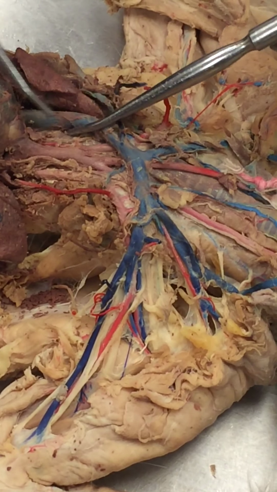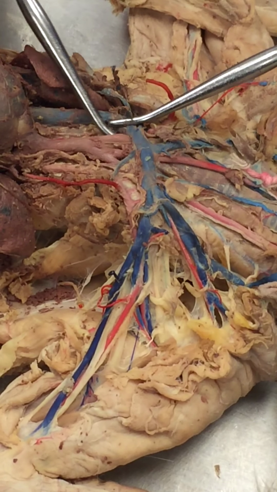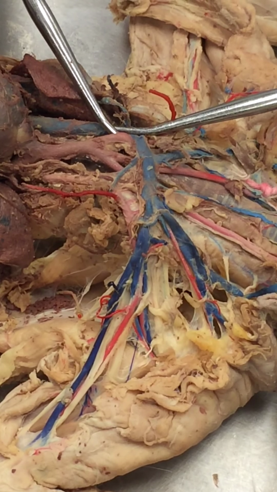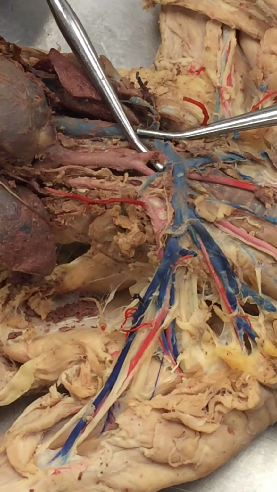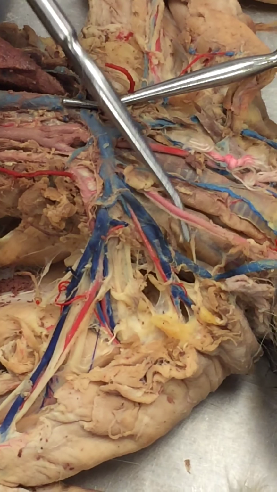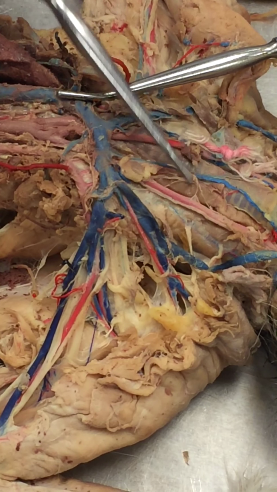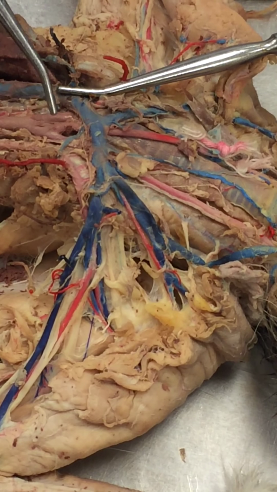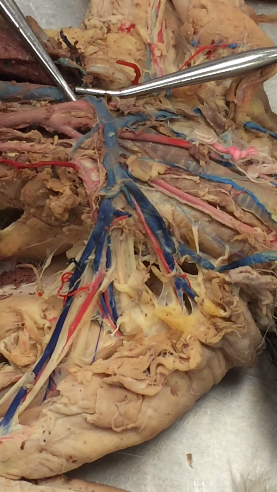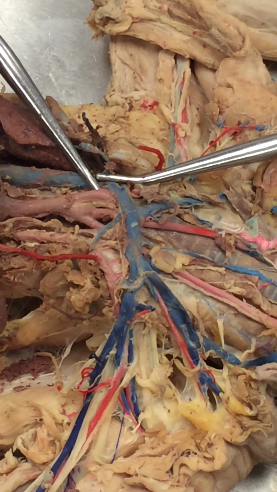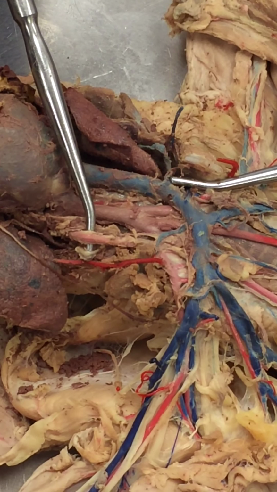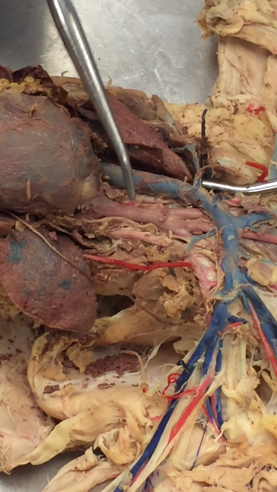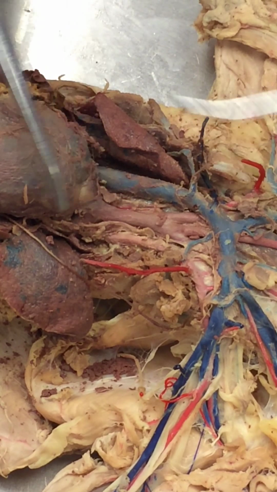And then this, of course, is the superior vena cava, and this is the right subclavian artery. This is the common carotid artery on the right side. For the common carotid, on the left and right, you don't have to say left and right, just say common carotid. But for this you've got to say right subclavian artery, and for this, left subclavian artery. And this is the brachiocephalic artery.